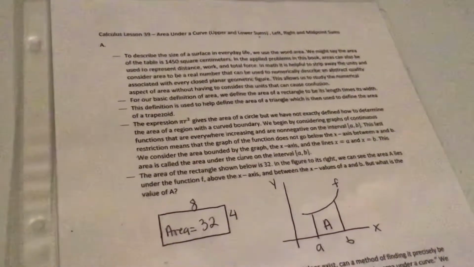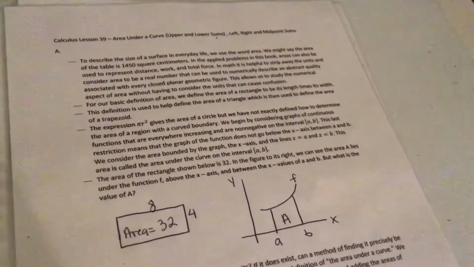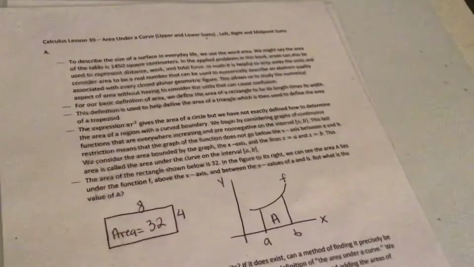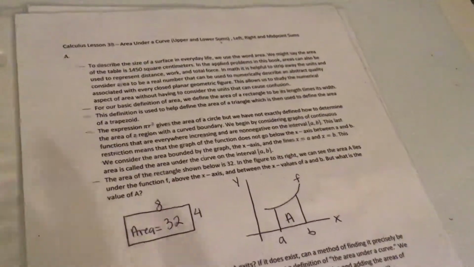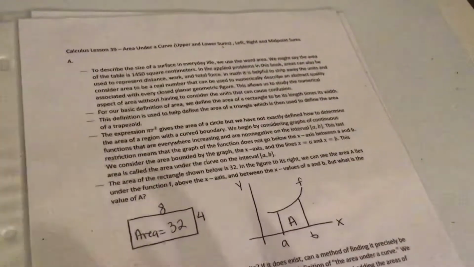What we're doing in lesson 39 is we're going to look at the area under a curve, okay? And in calculus, we look at that a little bit differently because we have formulas for finding certain areas, okay? But it's going to be a little bit different when you have a curve, right?